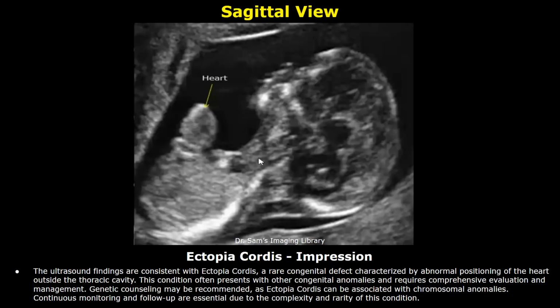Genetic counseling may be recommended as Ectopia Cordis can be associated with chromosomal anomalies. Continuous monitoring and follow-up are essential due to the complexity and rarity of this condition.